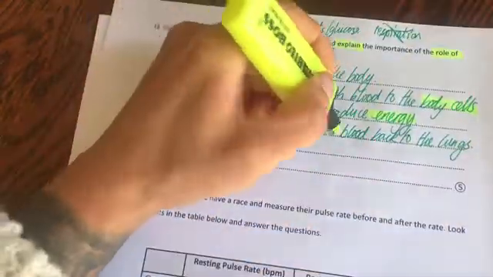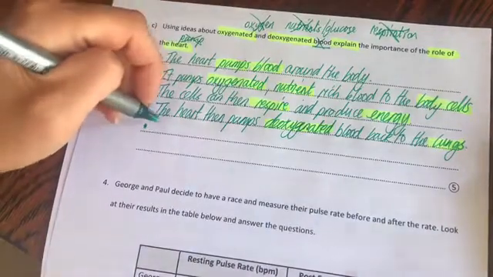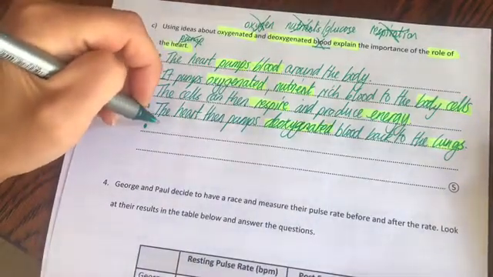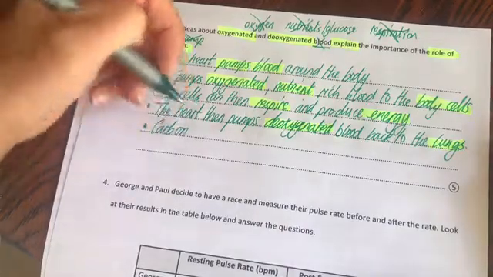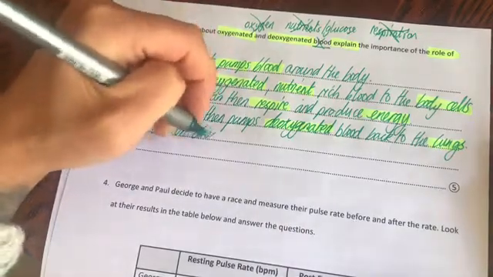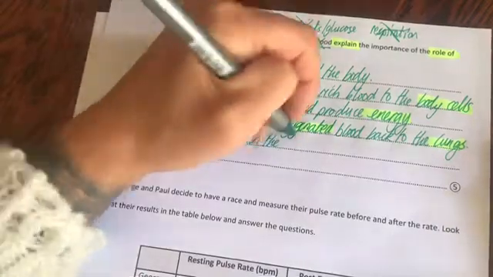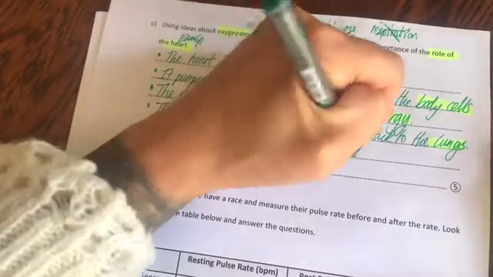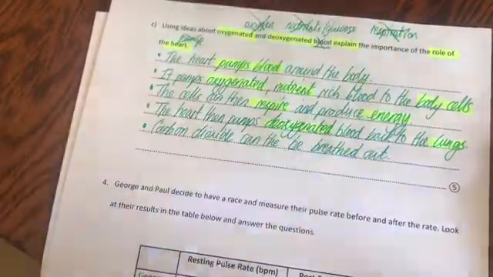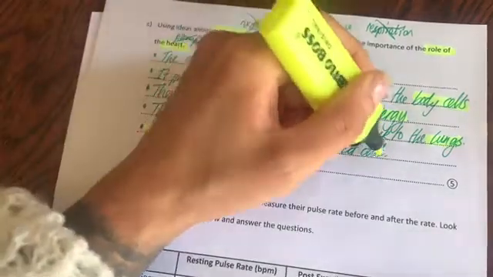So I've used another one of my keywords. I think that's a good keyword there. And then I'm going to talk about the fact that the carbon dioxide in our deoxygenated blood can be breathed out. That's perhaps one that's not quite so necessary, but it's a nice bit of extra detail.